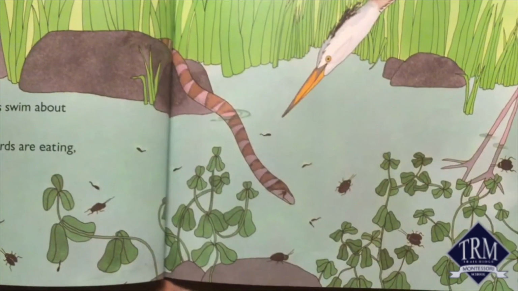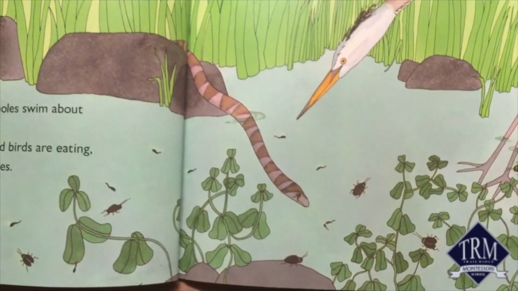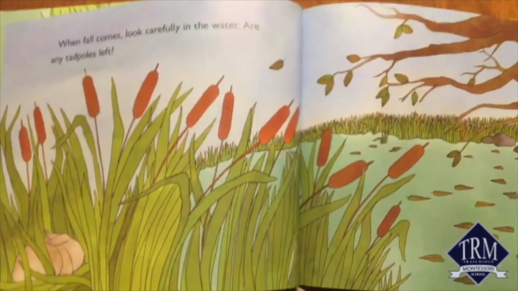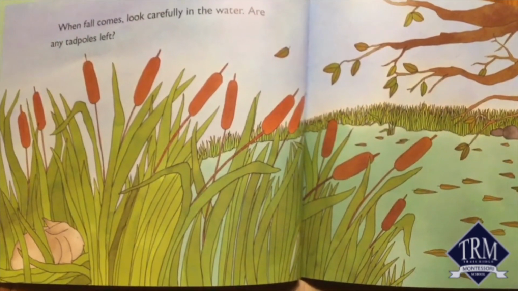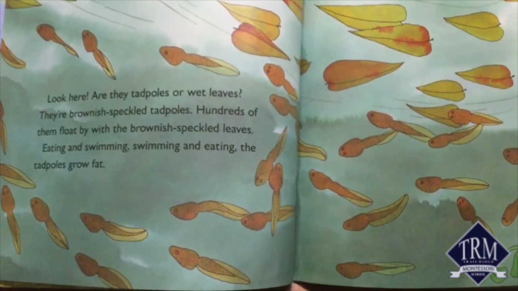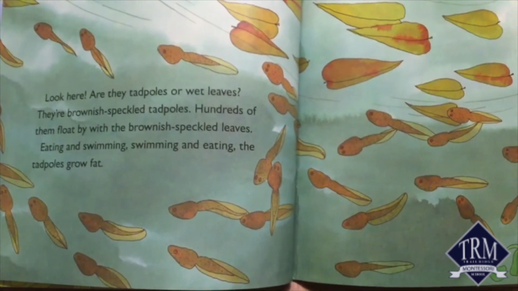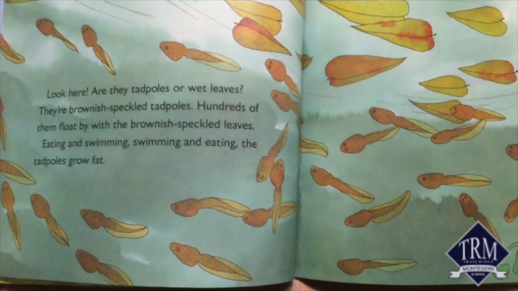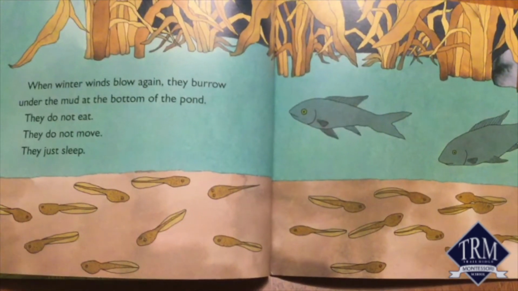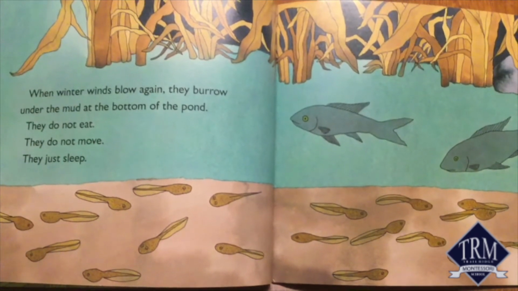During the summer, the tadpoles swim about eating water plants. But water beetles, snakes, and birds are eating too. They're eating tasty tadpoles. When fall comes, look carefully in the water. Are any tadpoles left? Look here. Are they tadpoles or wet leaves? They're brownish speckled tadpoles. Hundreds of them float by with the brownish speckled leaves. Eating and swimming, swimming and eating, the tadpoles grow fat. When winter winds blow again, they burrow under the mud at the bottom of the pond. They do not eat, they do not move, they just sleep.